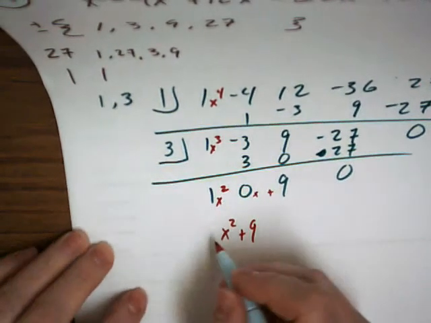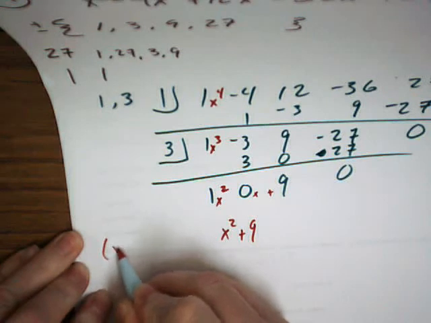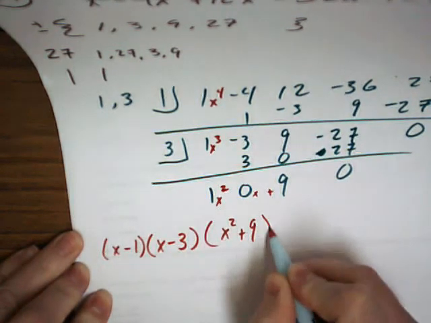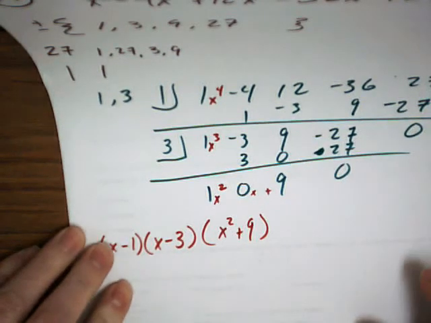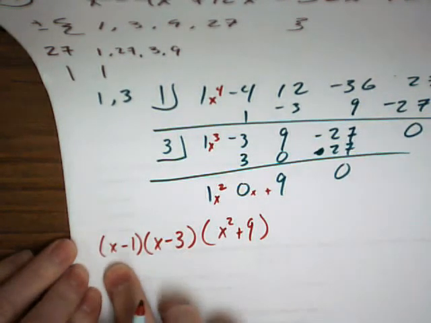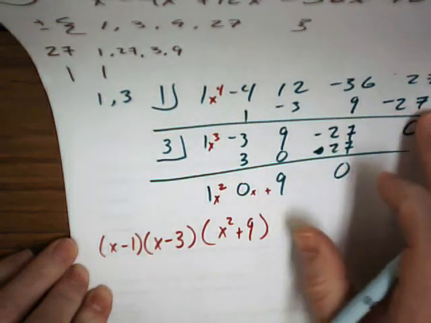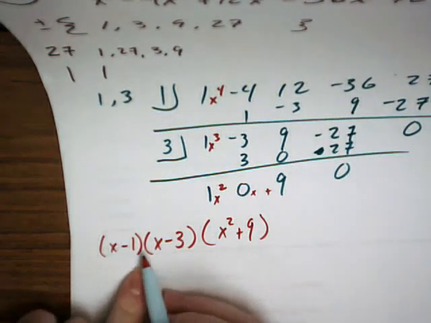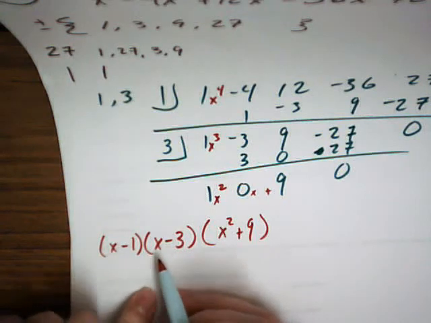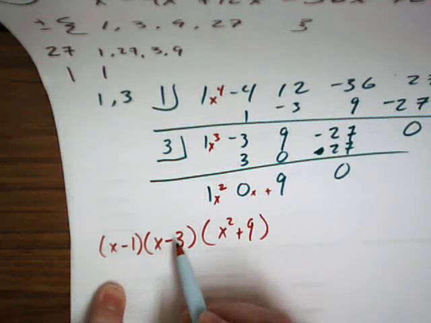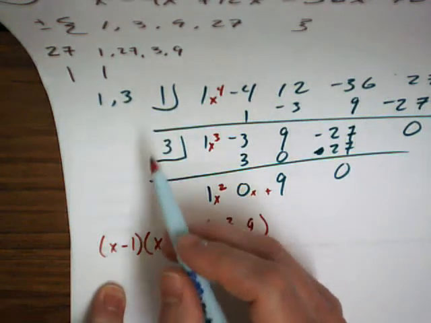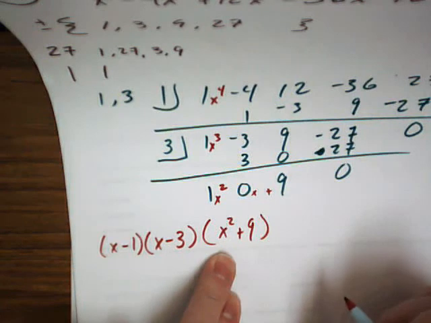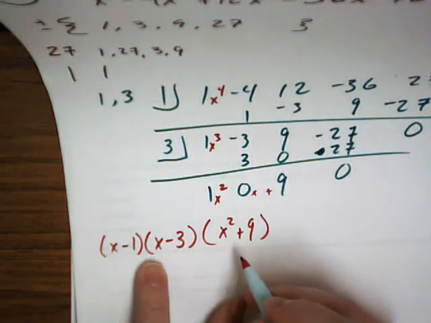So basically what we figured out was that the factors were x minus 1, x minus 3 times x squared plus 9. If you multiply this out right here, you get what you started with. But I don't really care about that. Sometimes the question asks for factored form. That's what I was getting at. And you use like a -3 and a -1 because it flips. If it asks for factored form, this is what it's talking about.